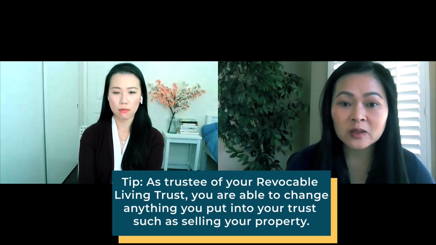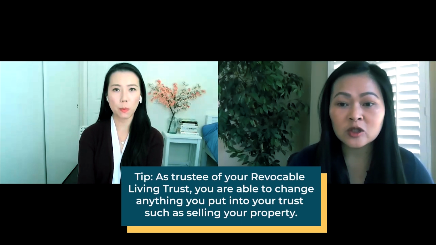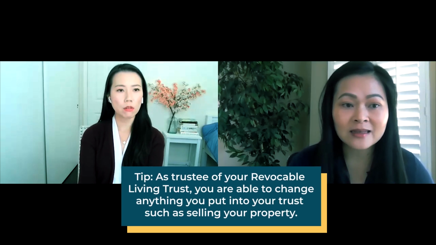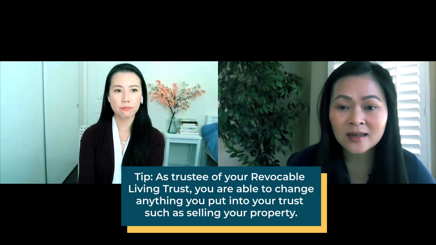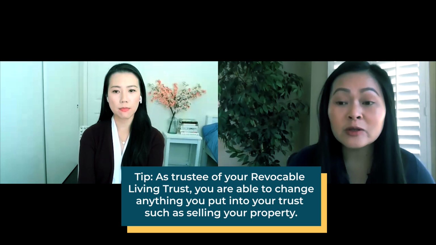You still have ownership, you still have management control. You can choose to buy, sell these assets that are in the trust as if they were outside of the trust. You basically can go about business as usual with the assets that have been transferred and funded into the trust.